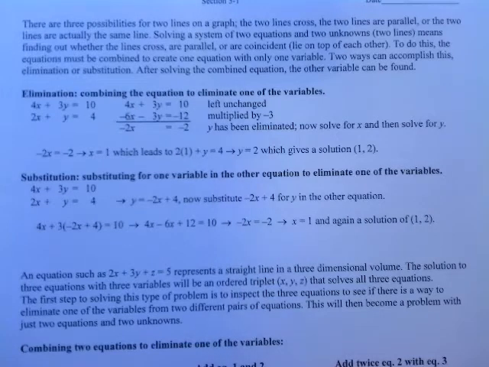Because again, 2 times 1 would be 2, and then plus 2 there would be our 4.